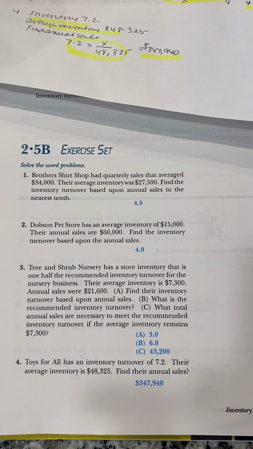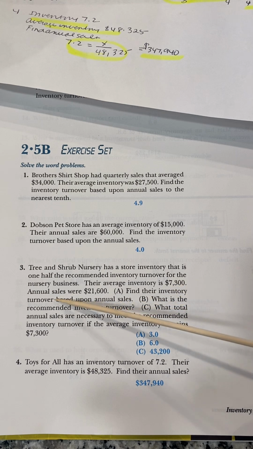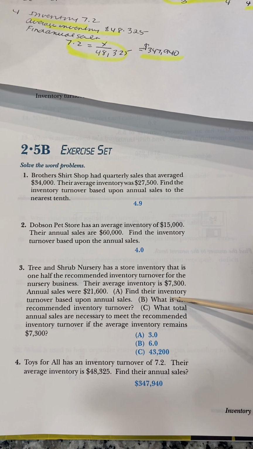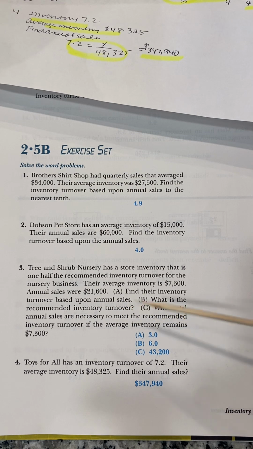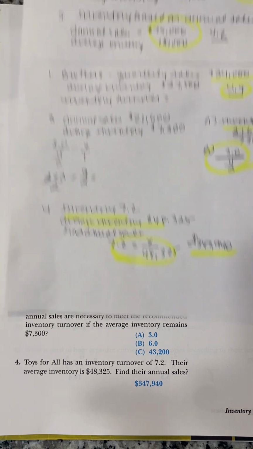Tree and Shrub Nursery has a store inventory turnover that's 1/2 the recommended inventory turnover for the nursery business. Their average inventory is 73,000. You have the average inventory and the annual sales. Find the inventory turnover based upon annual sales. So let's do that first.